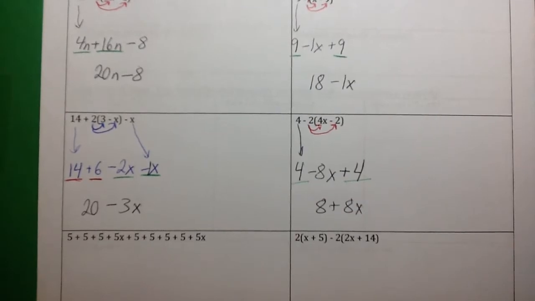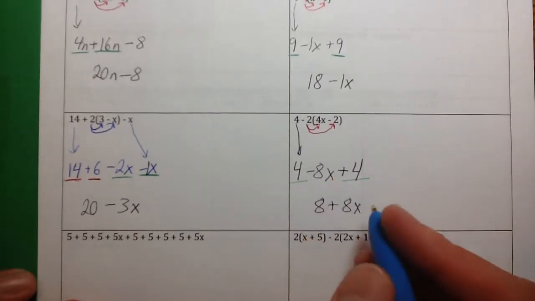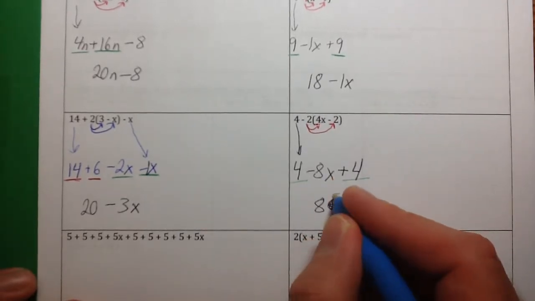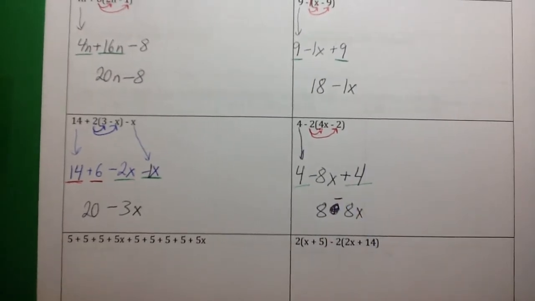Whoa, I made a mistake. You see it? Got in a big old way of writing and I messed up something. See what it is? You notice my mistake? Well, let's see if I can fix it. 4 plus 4 is 8. Negative 8x. Oh, it ain't negative. It needs to be. So there we go. I could have left it as plus negative, but I didn't want to.